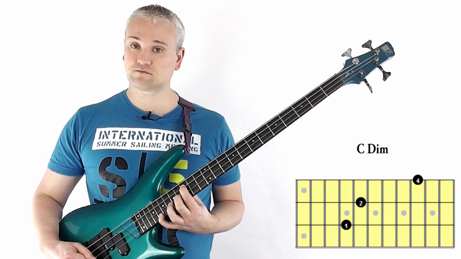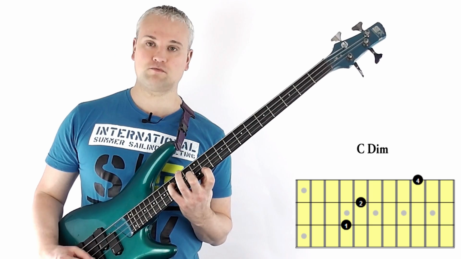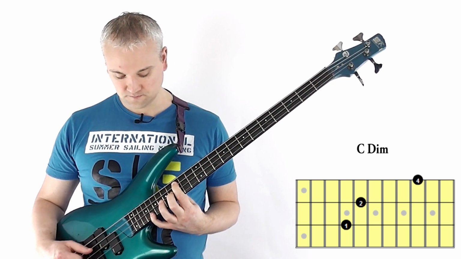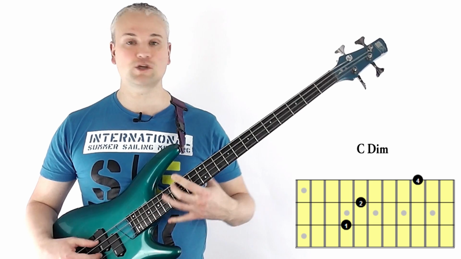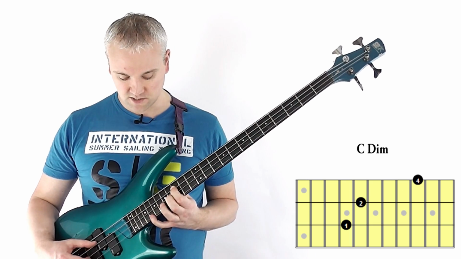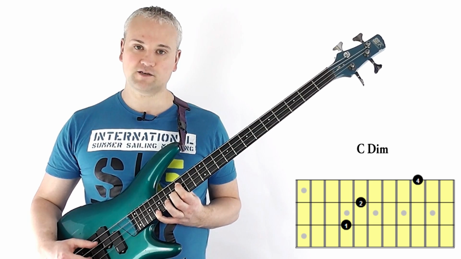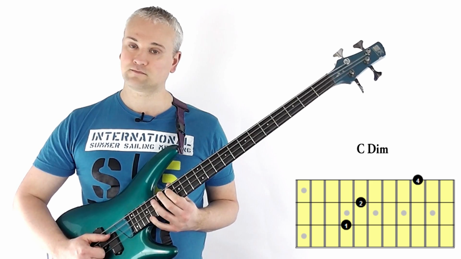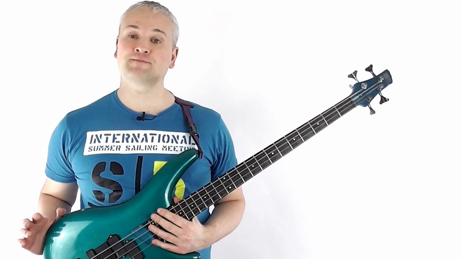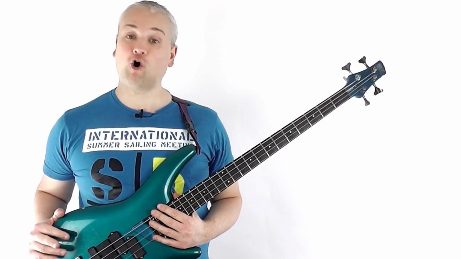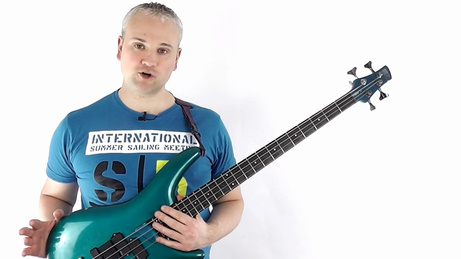But you might be after that sound, or you might be in a position where you need it. So there it is, C, G flat, and E flat. So that's the triads covered. So we've now got the major, minor, augmented and diminished chords all at our disposal.